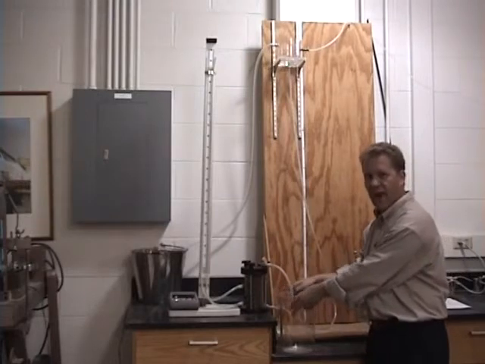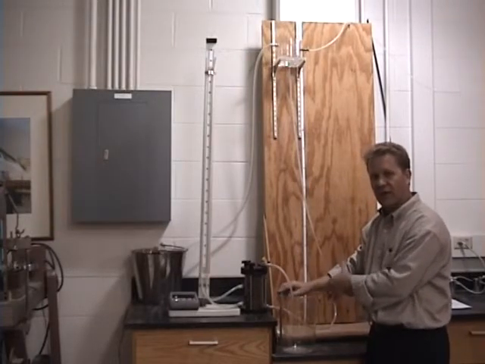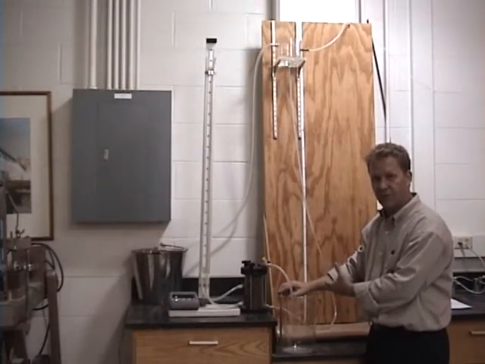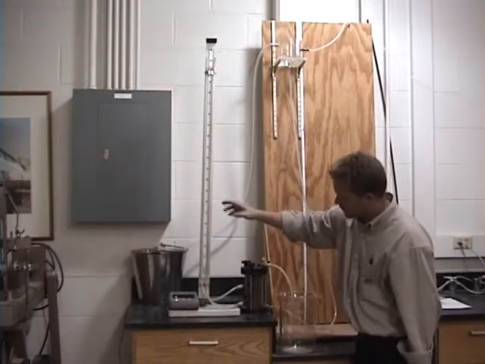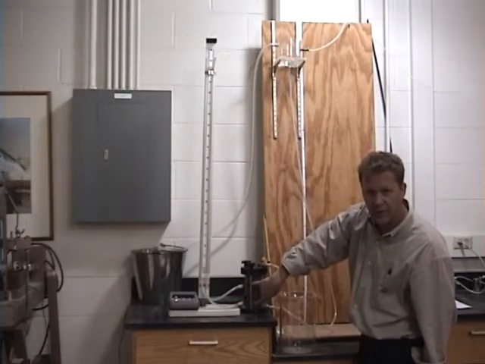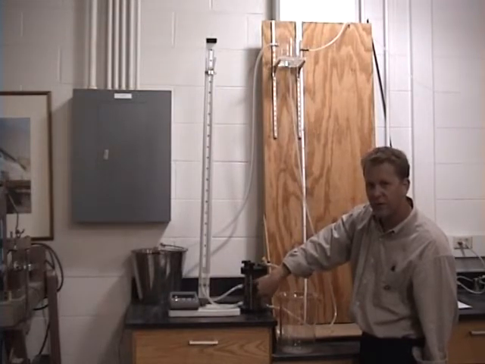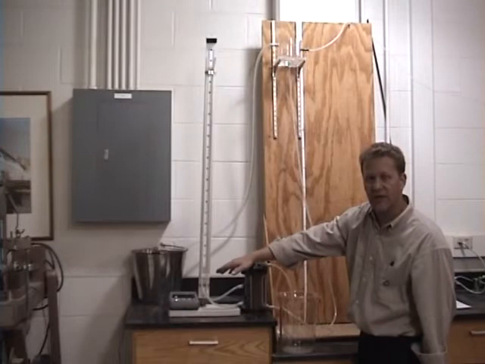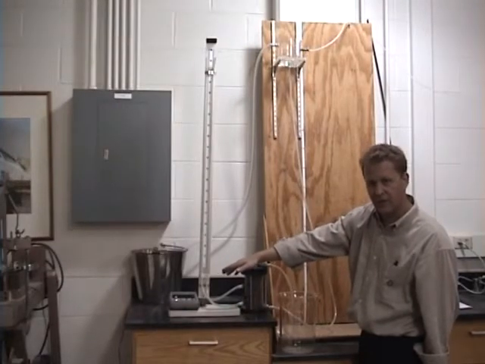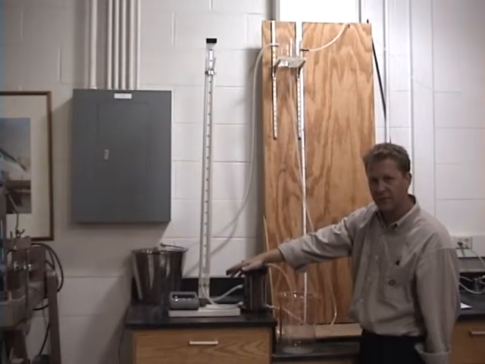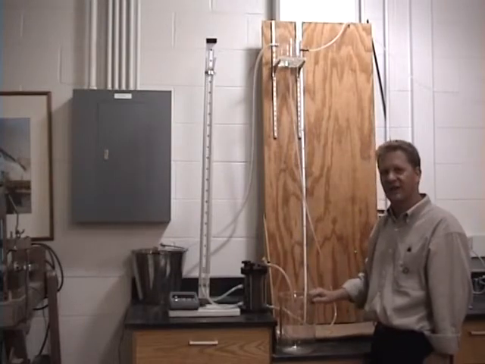We have some graduated vessel here for measuring and quantifying that flow volume. We have a manometer, which is hooked up at two ports within the permeameter, so we can measure the head at two different points within the specimen. And we also have a timing device for converting flow volumes into flow rates. Let's take a closer look at each of these different components.